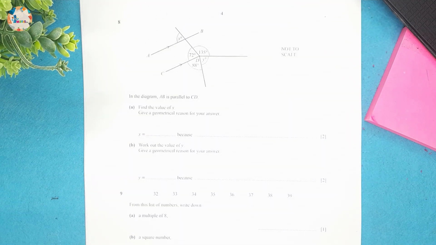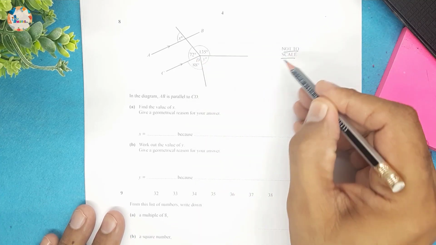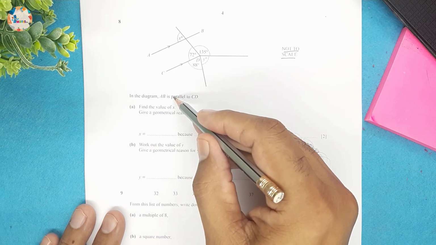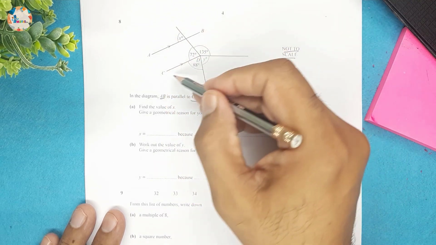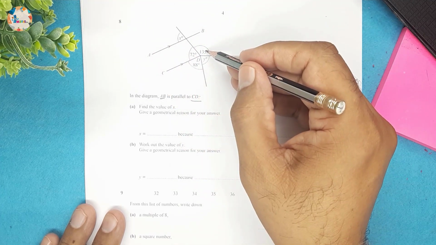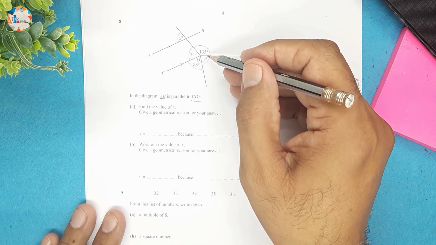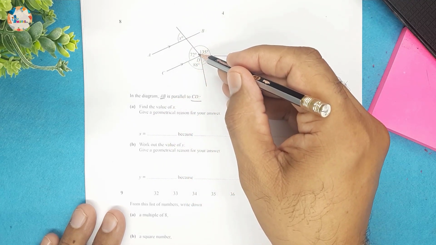Question number 8. These are angles. Basically the drawing is not to scale. In the diagram, AB is parallel to CD, sorry, this is AB, this is CD. Find the value of x. So this angle is required.